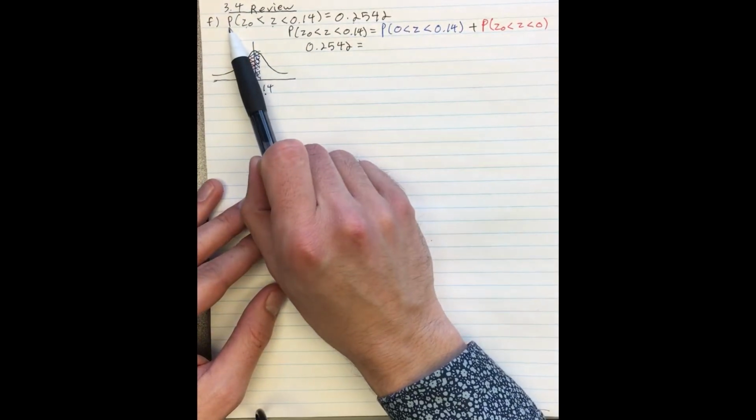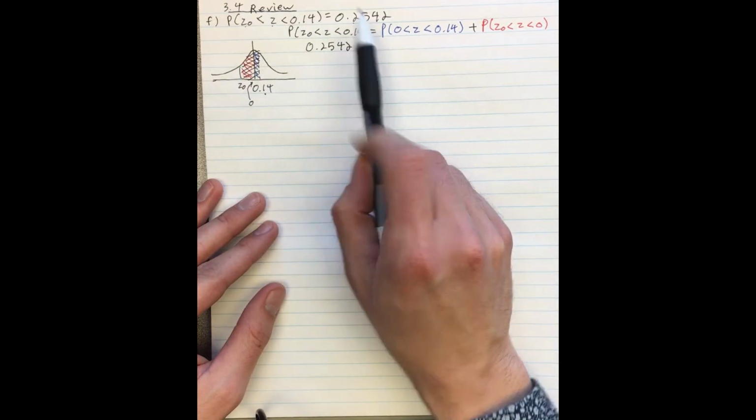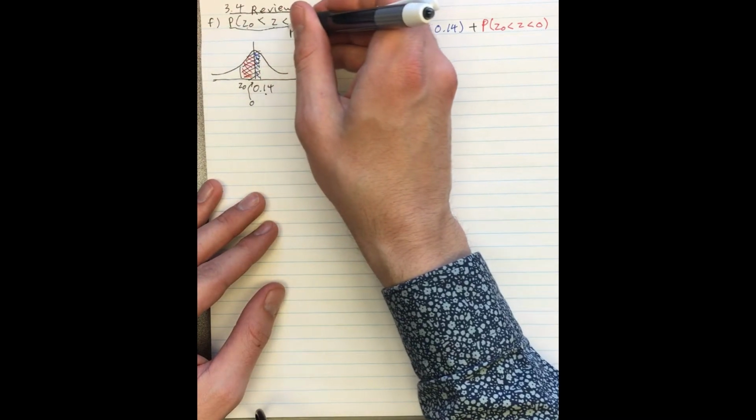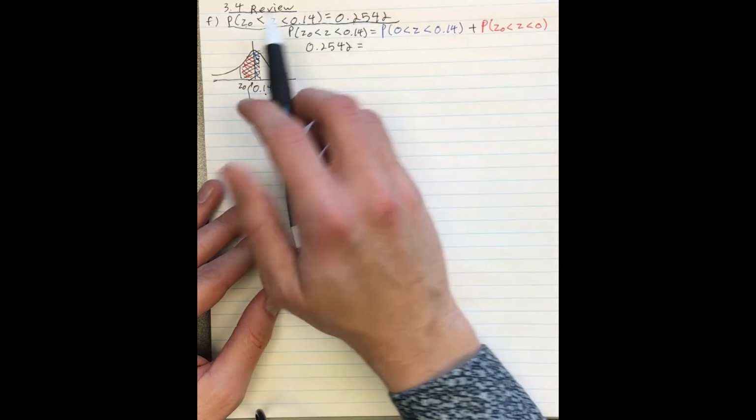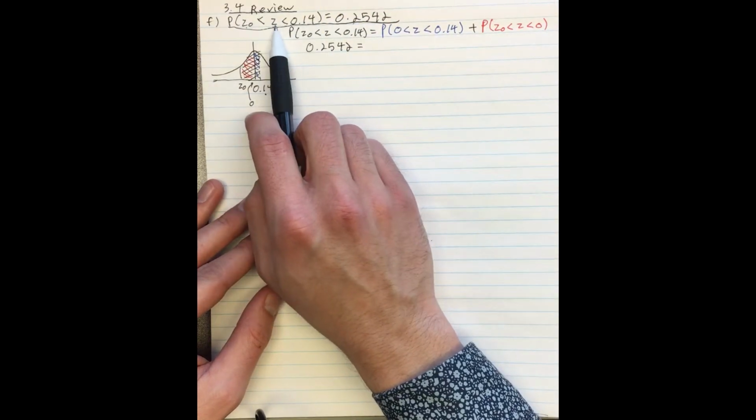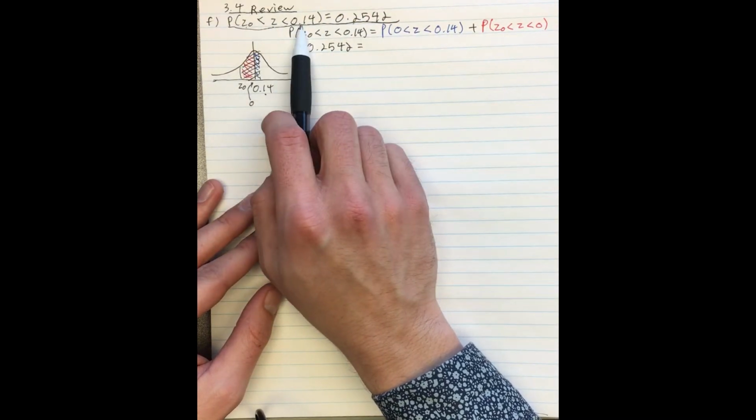So let me just walk you through what I've done. I set the problem up. I said, okay, this is the problem as it was given, so this is sort of our starting point. And then I said, okay, we're trying to find the probability that Z is between this unknown value and 0.14.